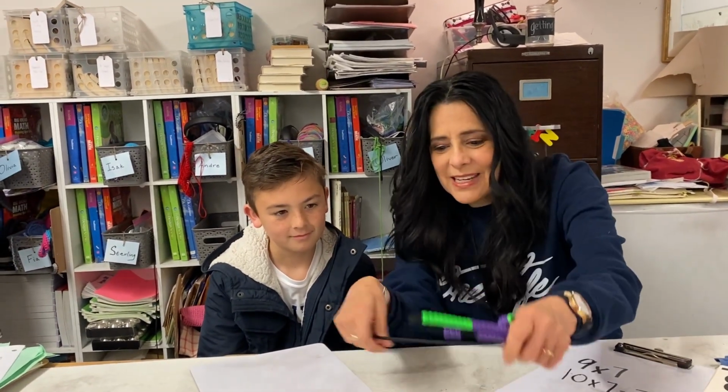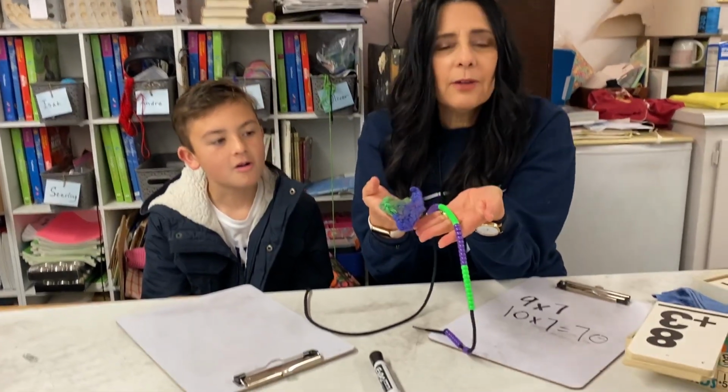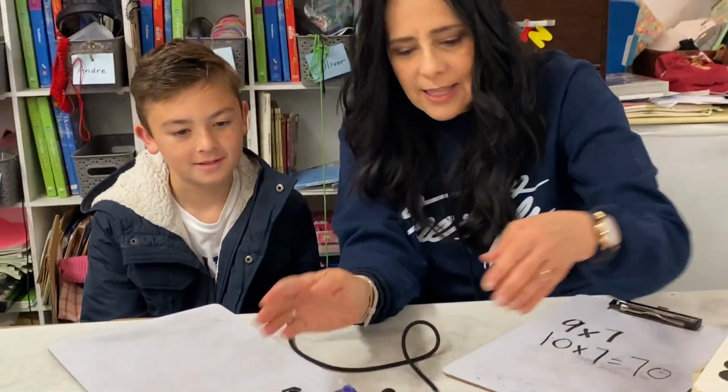So, I'm glad we had this. I'm glad we had that beaded number line. Look how this eraser matches the beaded number line. We're doing fashion. I didn't even realize that.